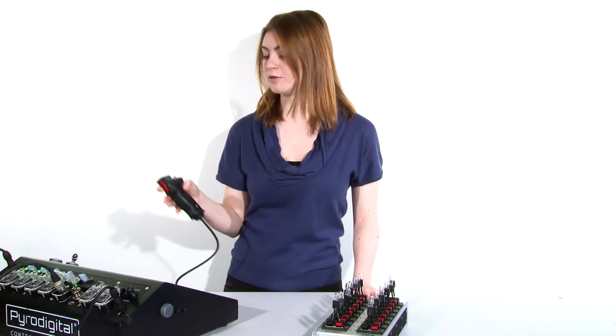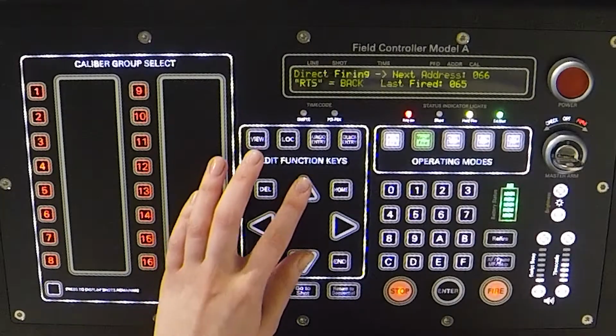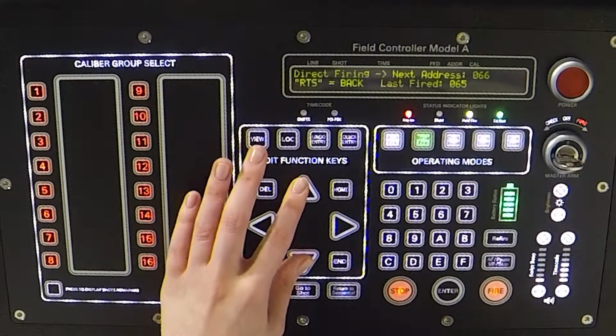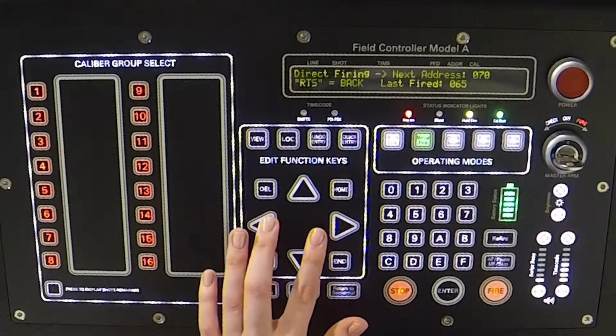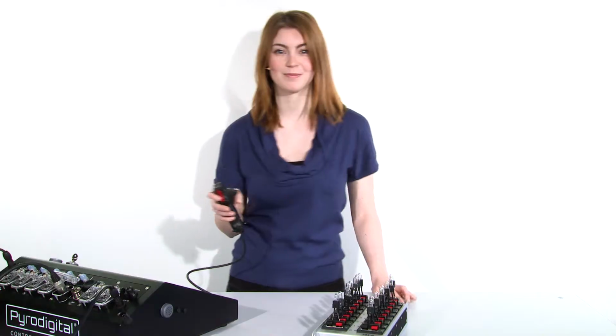You can jump through the addresses by using the up and down key to jump by one, or you can use the left and right arrow key to jump between the different firing modules.